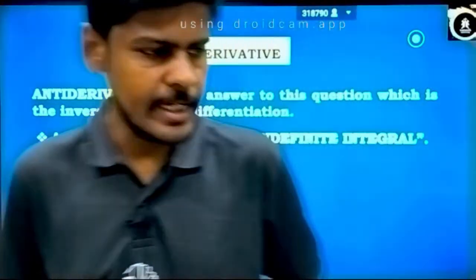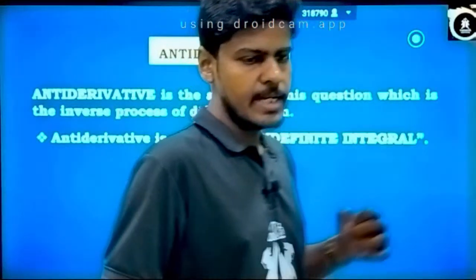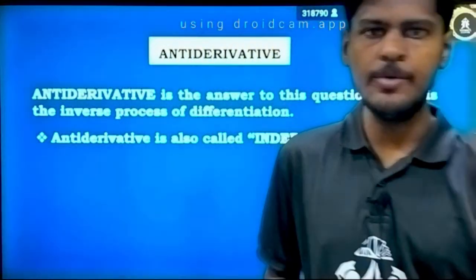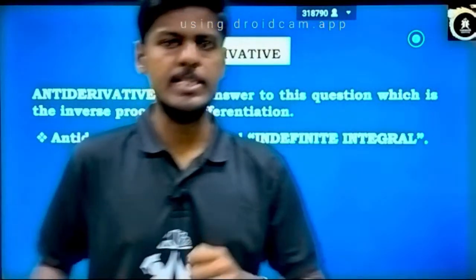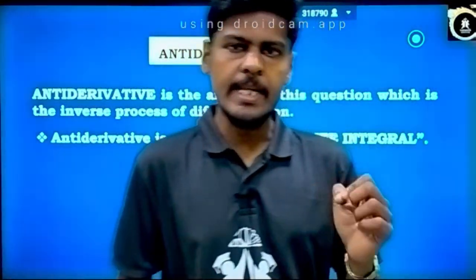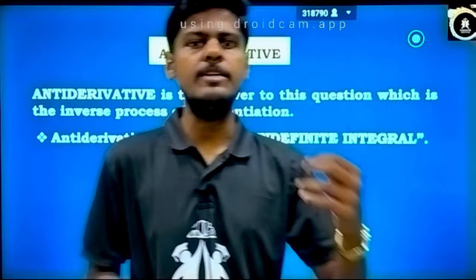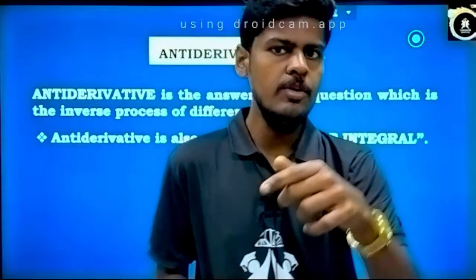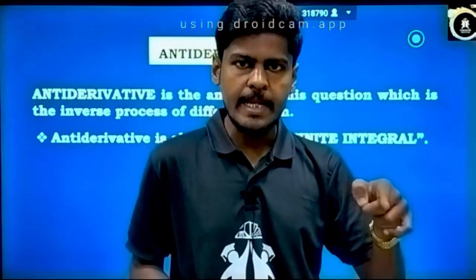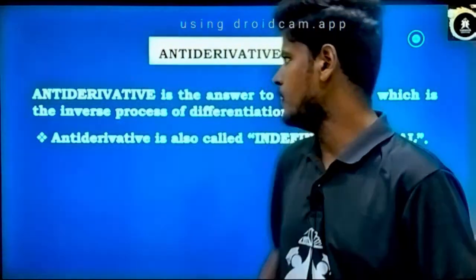Indefinite integrals or integration is also called antiderivative. Why is it named antiderivative? What is the meaning of it? We already know what a derivative is. It is nothing but the slope of the tangent. That is the derivative of a function. And how do we get the slope of a tangent? How do we draw a tangent? For that we need to know a curve. For that curve we draw a tangent, and that gives us the derivative value.